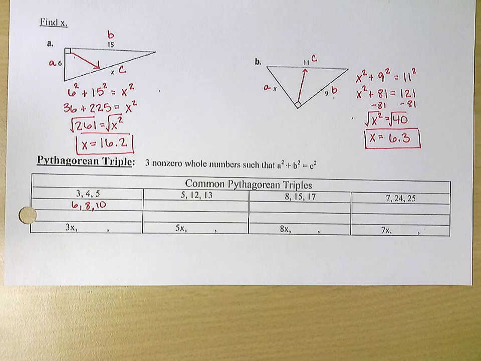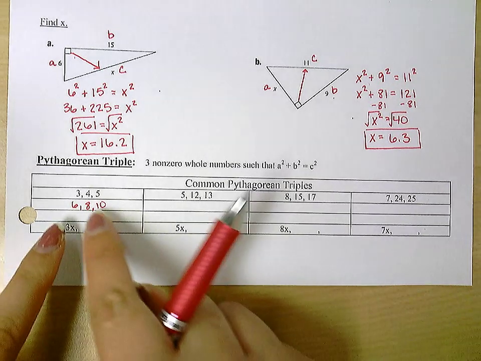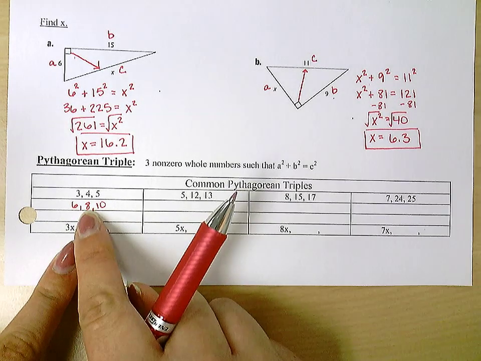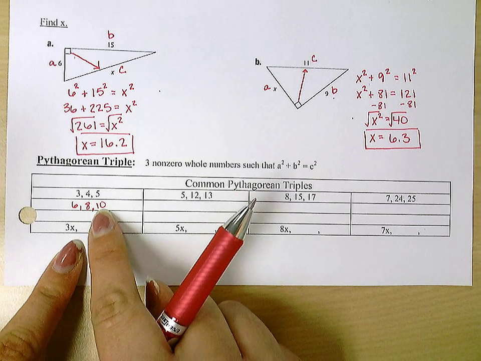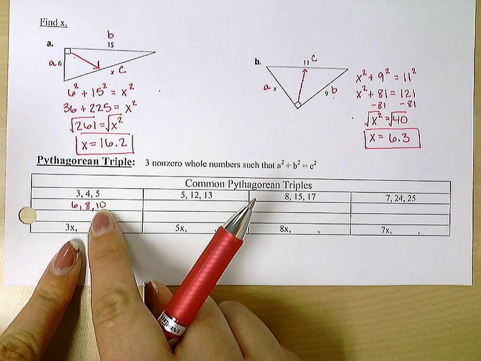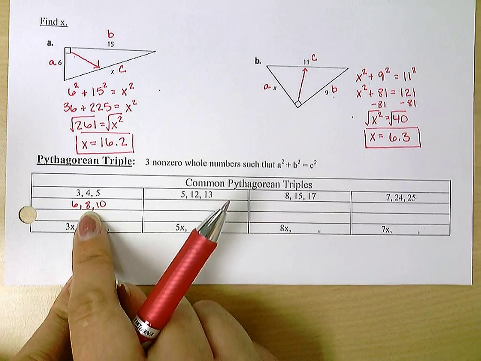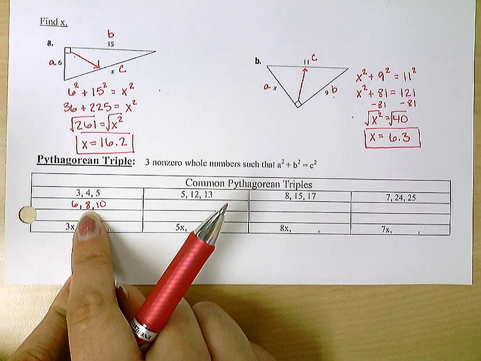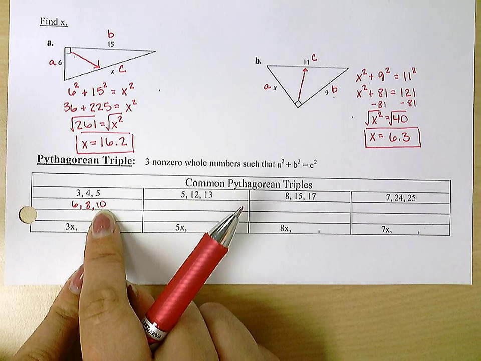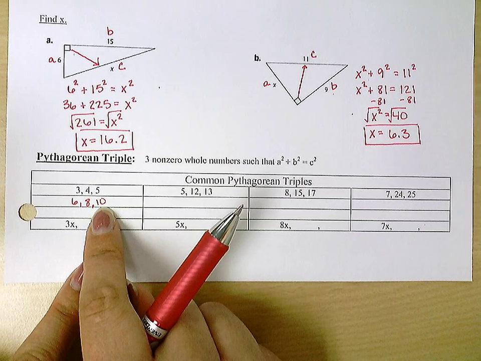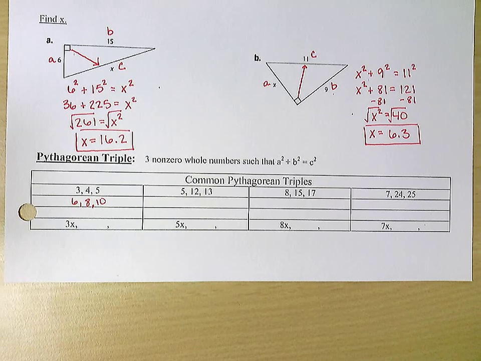So if you want to check to make sure it works, you would have 6 squared plus 8 squared, and that should equal 10 squared. So 6 squared is 36, plus 8 squared is 64, equals 100. Does 36 plus 64 equal 100? Yes. So that is a Pythagorean triple.